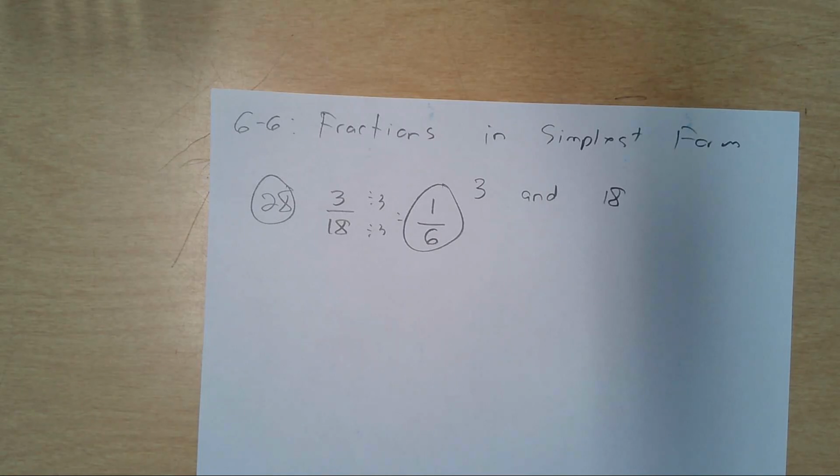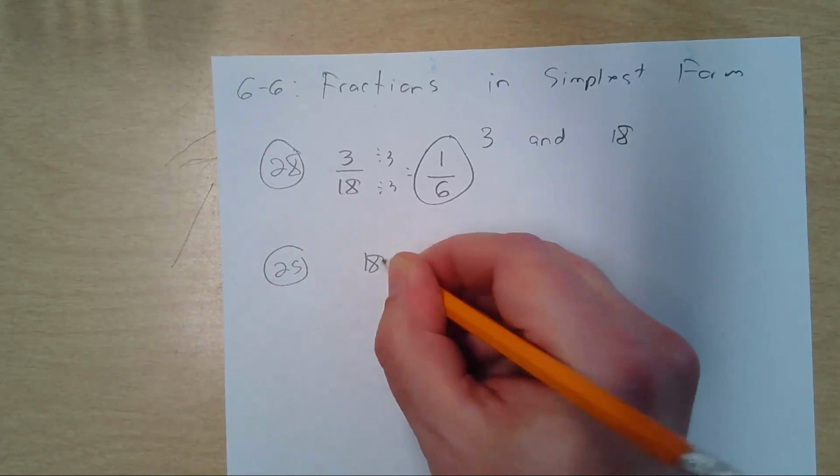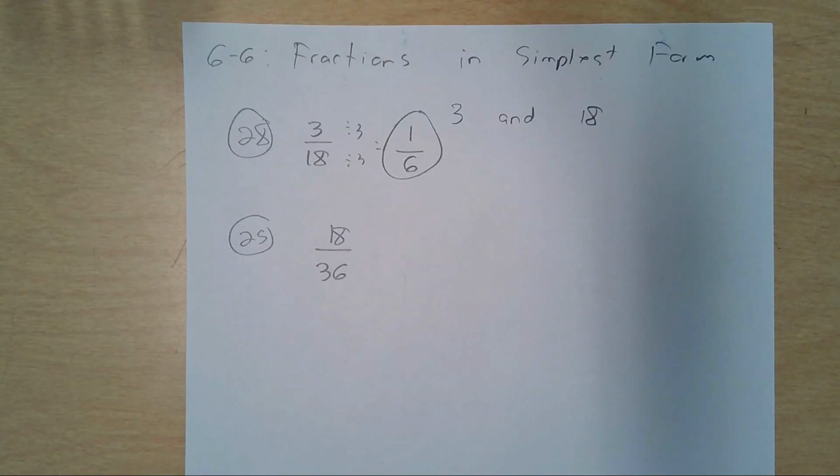Bigger ones here, if I showed you this example, back to 25 here, we have 18 over 36. And again, looking at it, I think we're pretty clear that it's 1/2. We can divide 18. But as long as we can find any common factor, if it's too big, we can break it down in pieces here.